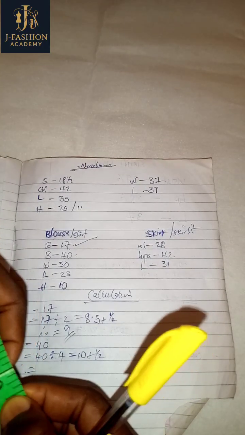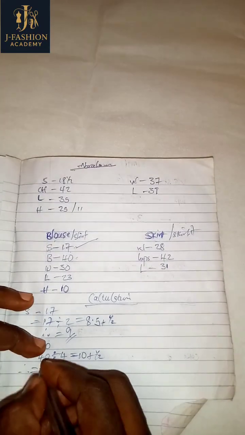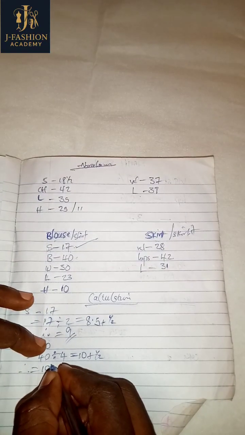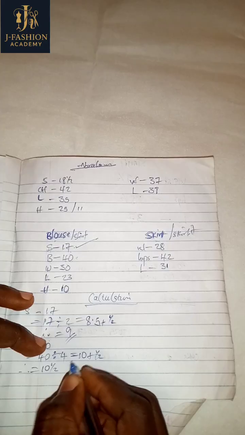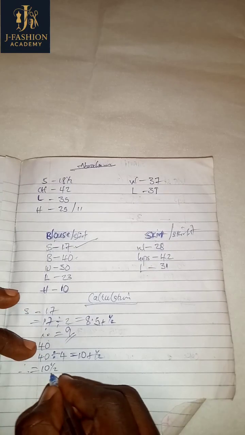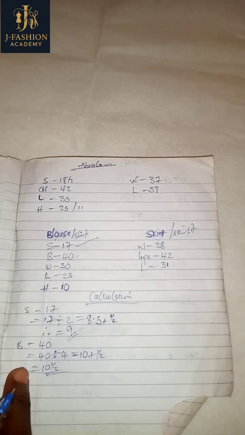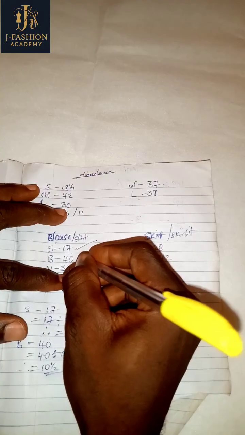Going to give us 10 and a half. This is your bust measurement. We are done with this.